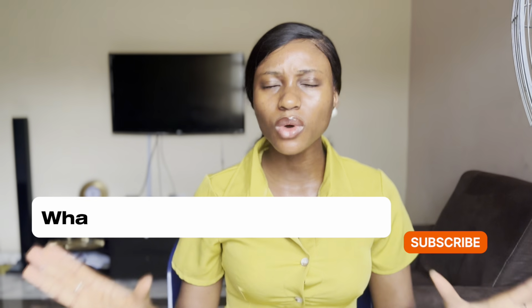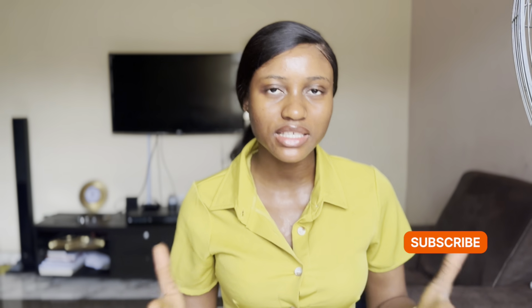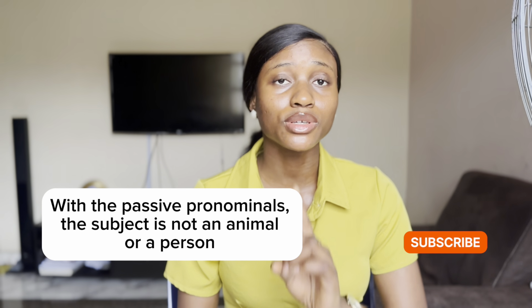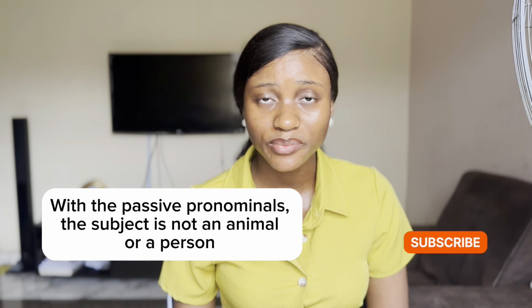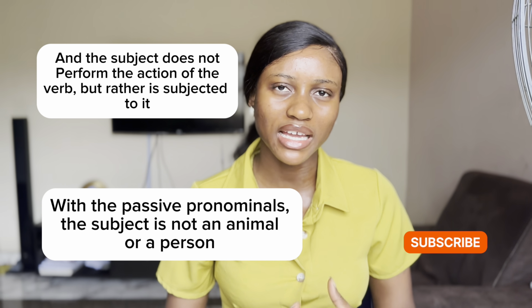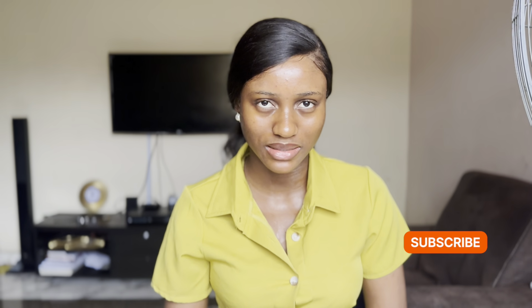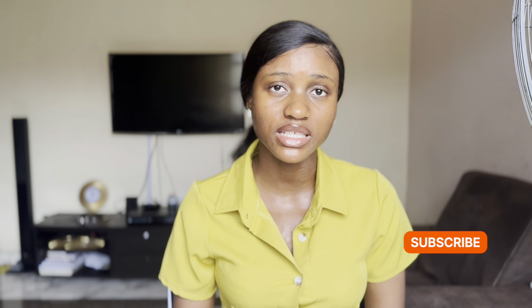C'est parti! What are passive pronominals? A third type of pronominal verbs are the passive pronominals. With the passive pronominal verbs, the subject is not an animal or a person, and the subject does not perform the action of the verb, but rather is subjected to it. It's usually conjugated in the third person.